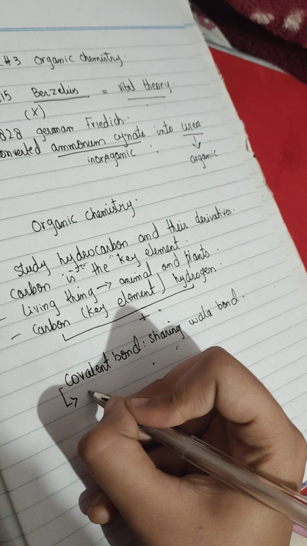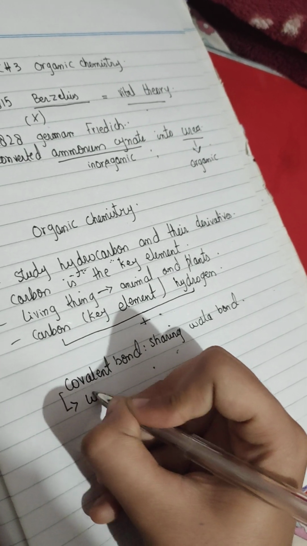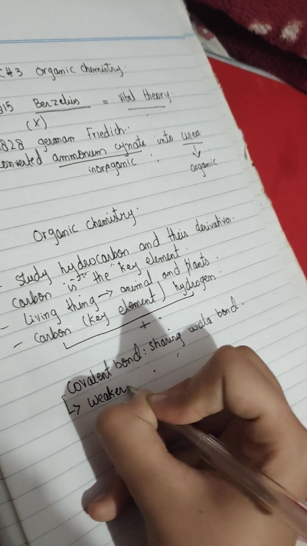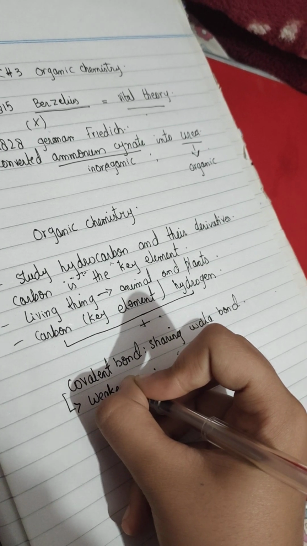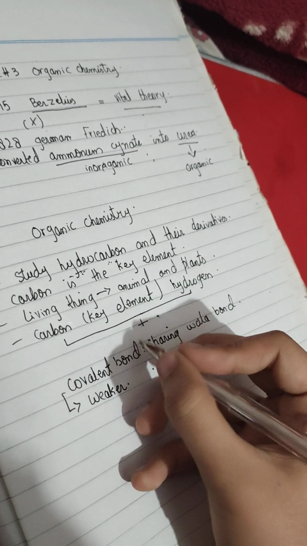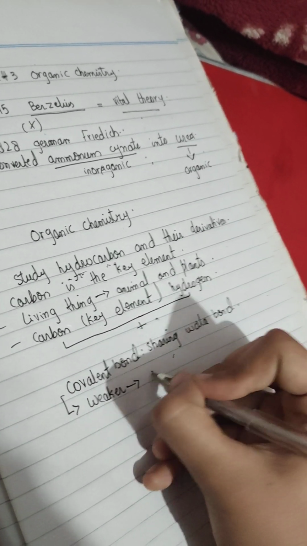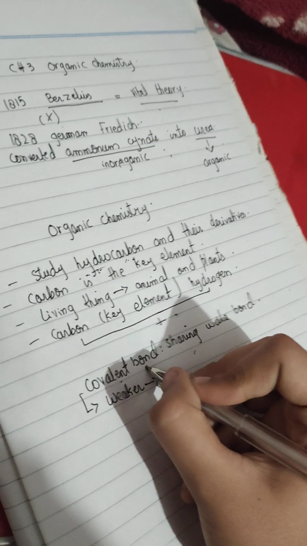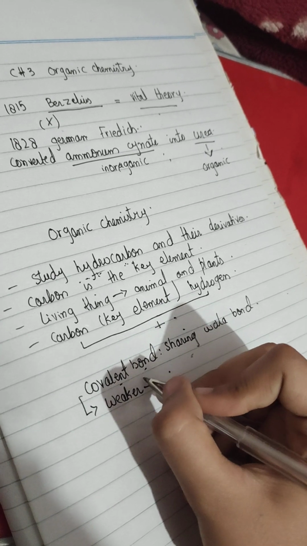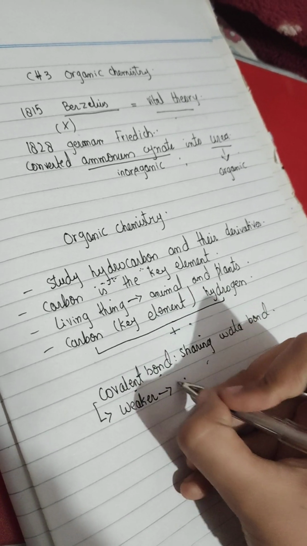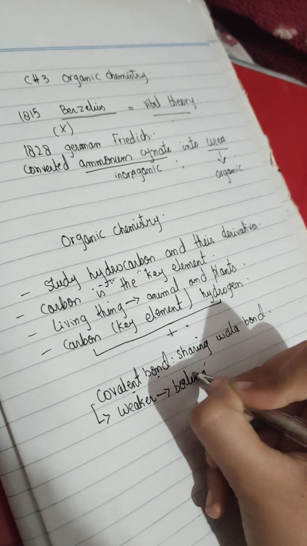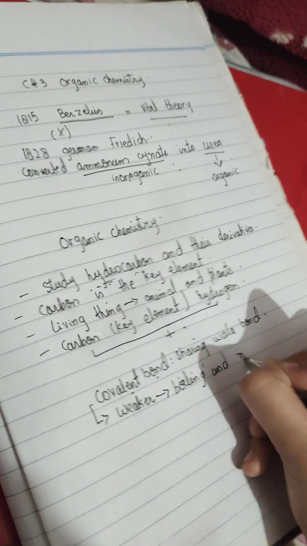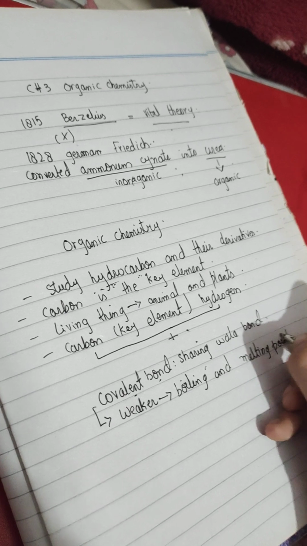A covalent bond is weaker than an ionic bond. So the organic compounds have lower melting points and boiling points as well, because of the structure of the covalent bond, which is weaker, so automatically the boiling and melting points will be lower.